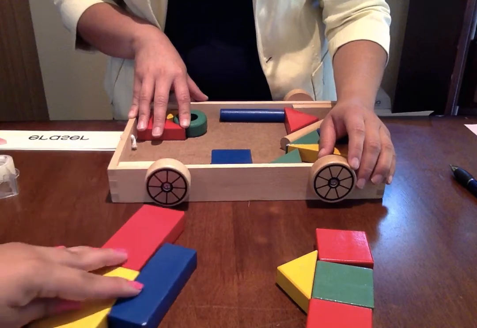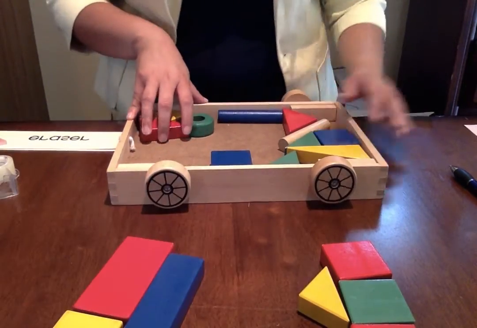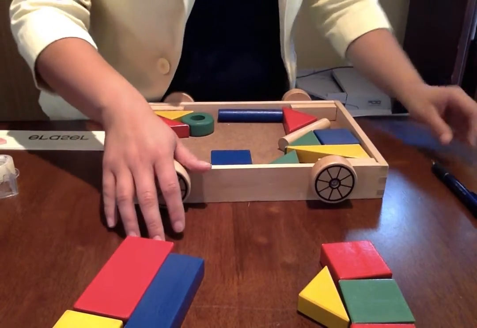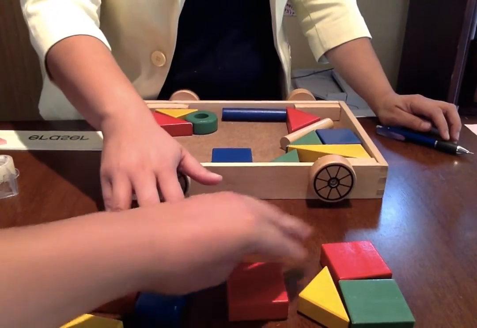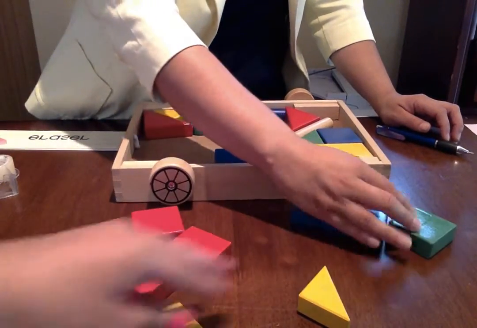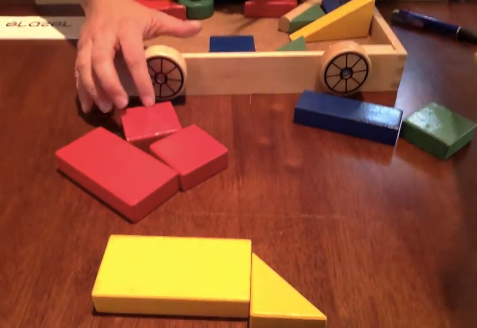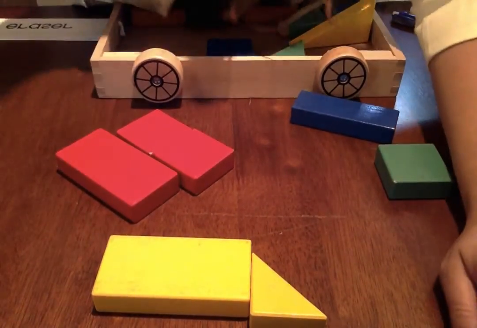I've classified them by size because these are bigger than those. But I can also classify by color. I can put all the reds here, all the yellows here, and leave the other colors aside. Good job.